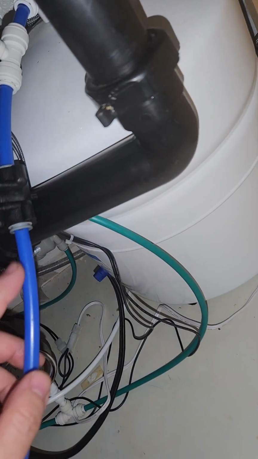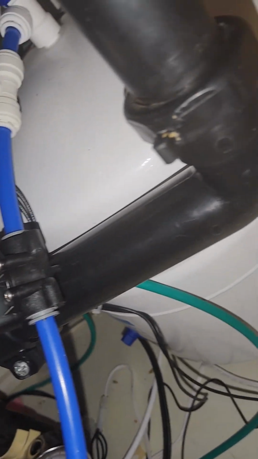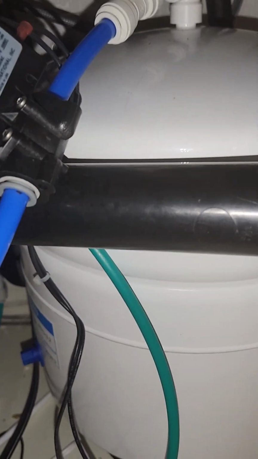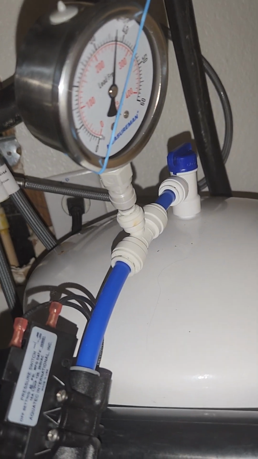This goes to the tank, which accumulates the clean water. This tank has a bladder down below that pressurizes it. As the water accumulates, it actually generates pressure. And then I have a pressure gauge to show that.